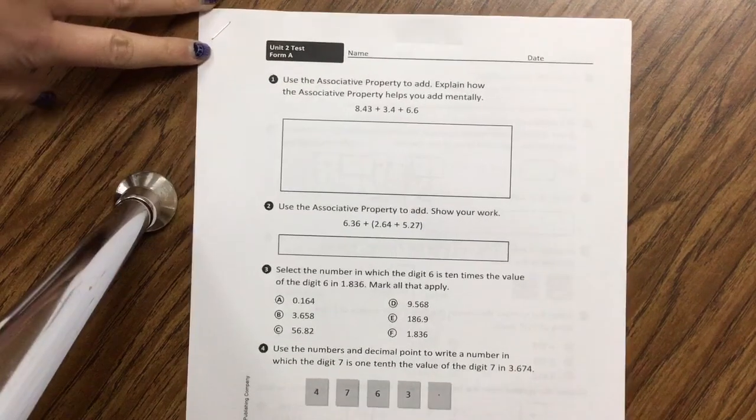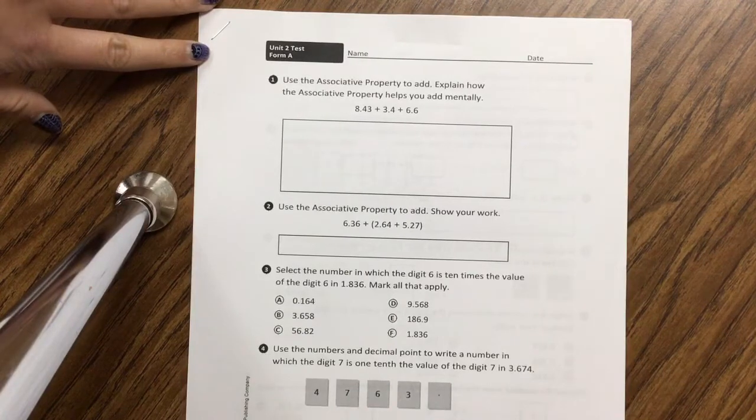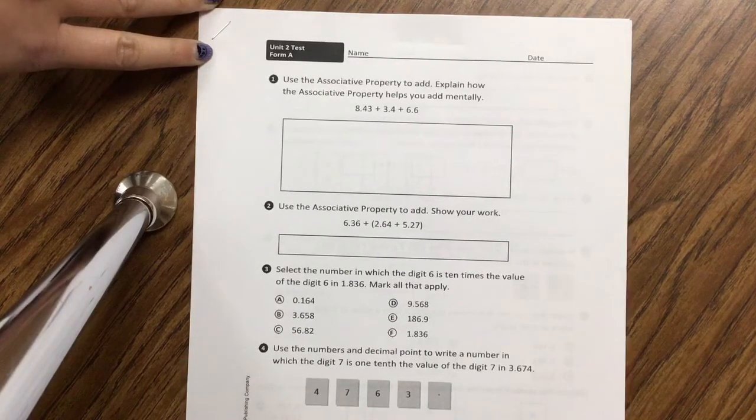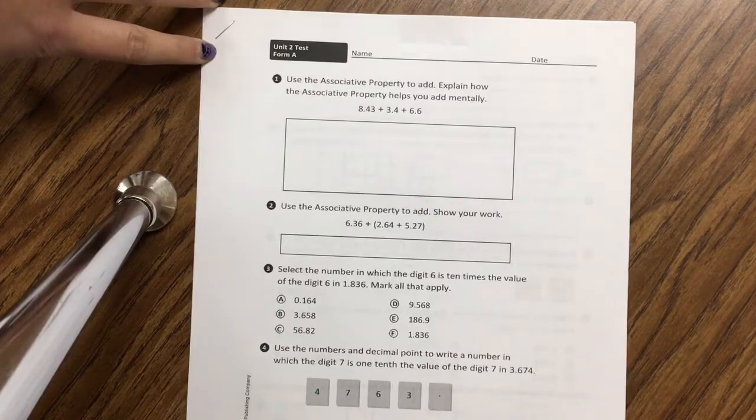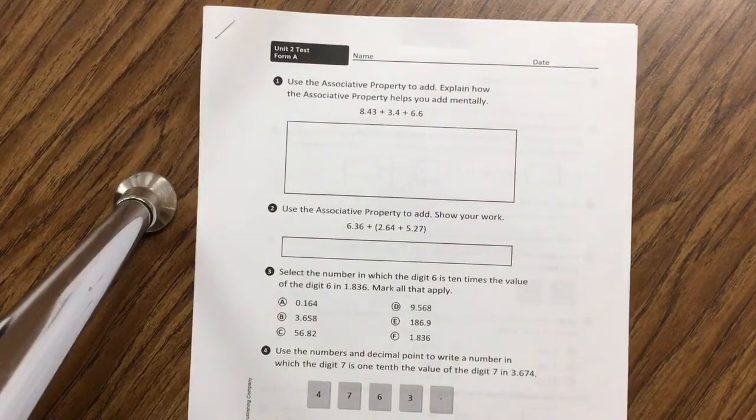This is the Unit 2 Math Test, Form A. Please feel free to stop or rewind the video as often as you need to.